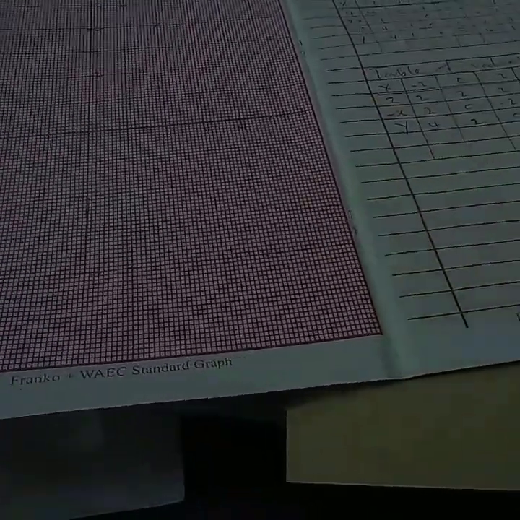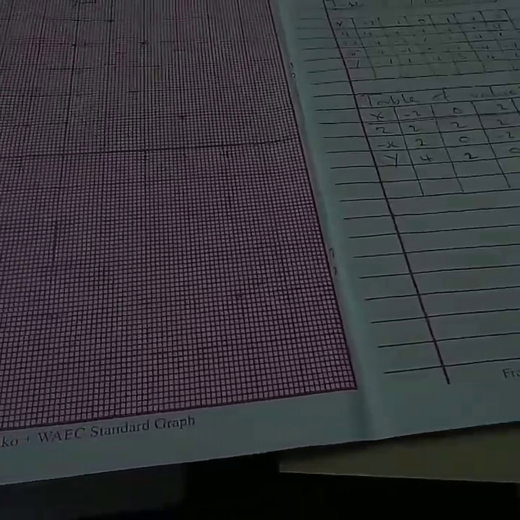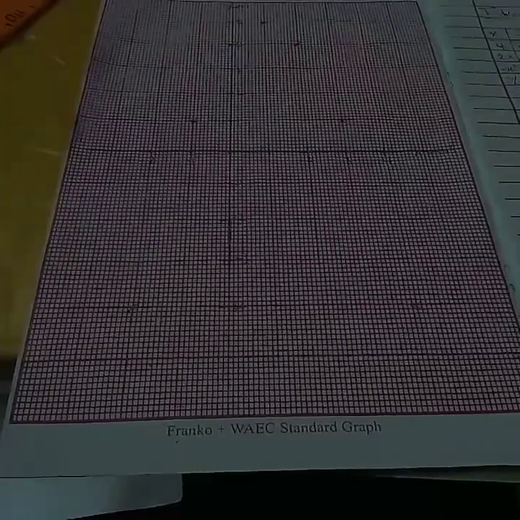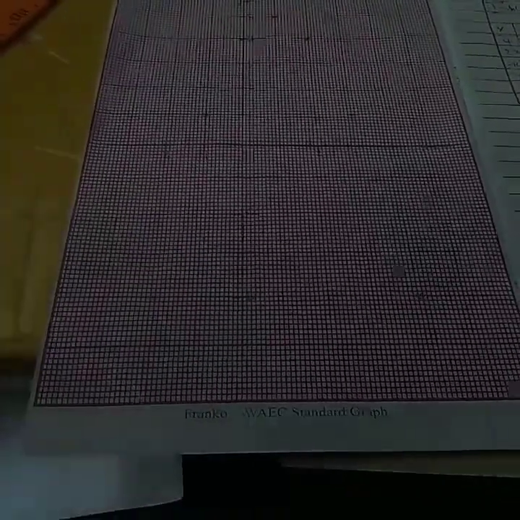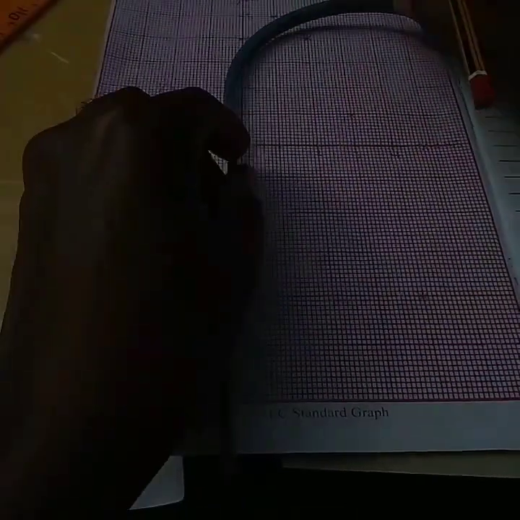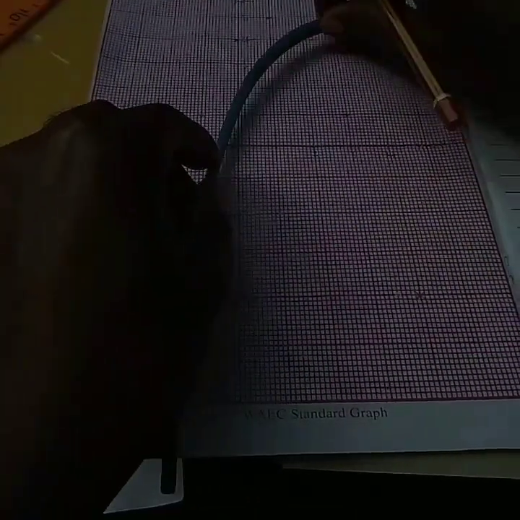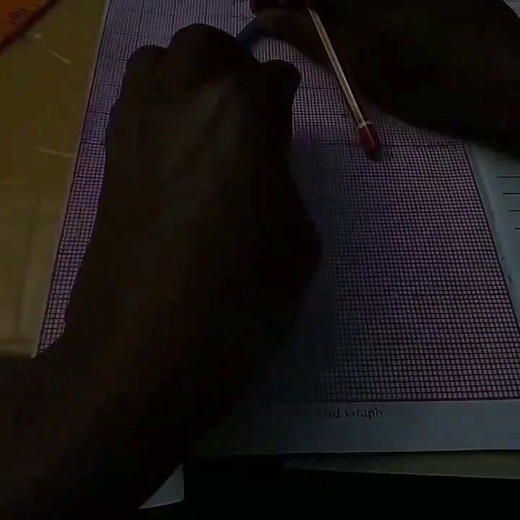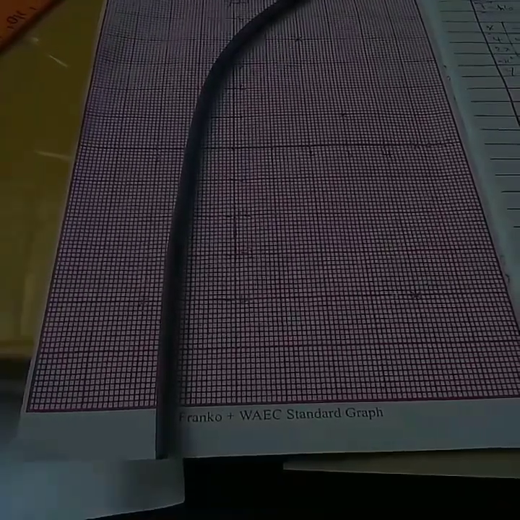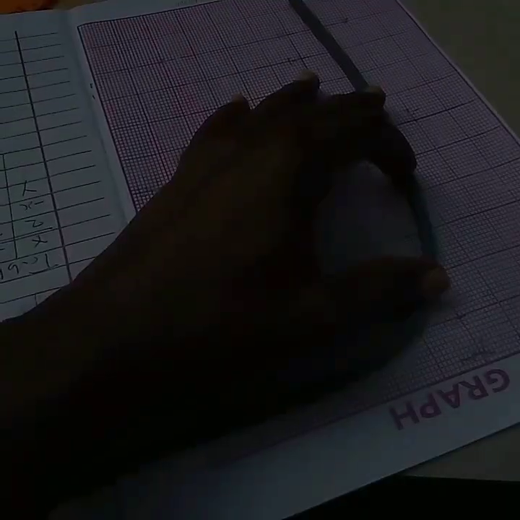Okay. Now we can use our flexible ruler or French curve or whatever to join these points. Okay, you join the points. So I will join them now.